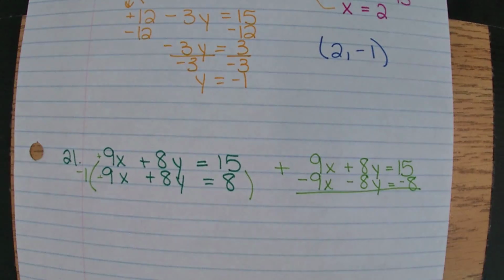At this point, we're now prepared to add, and I am not going to finish this one for you either, so you're going to have to finish that one up and come up with an answer on your own.